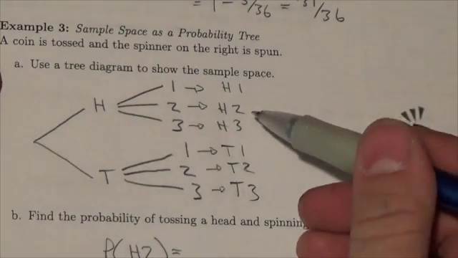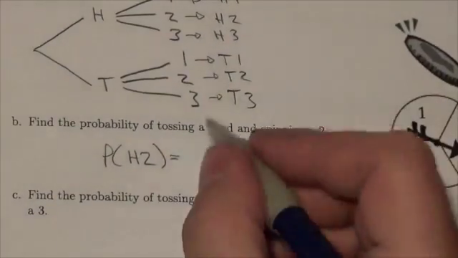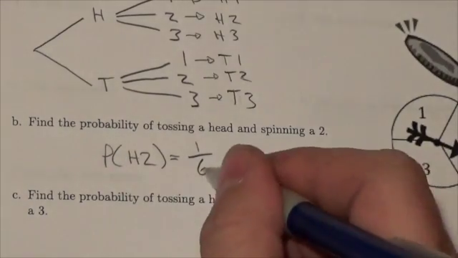There is only one outcome, heads and a 2, that's right there. And so that's going to be 1 out of 6.